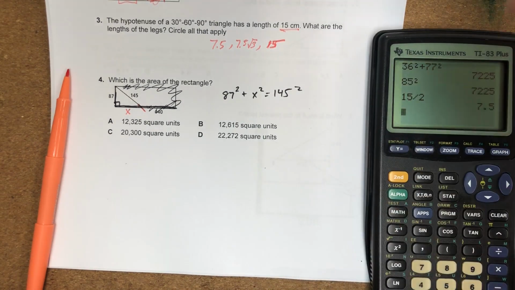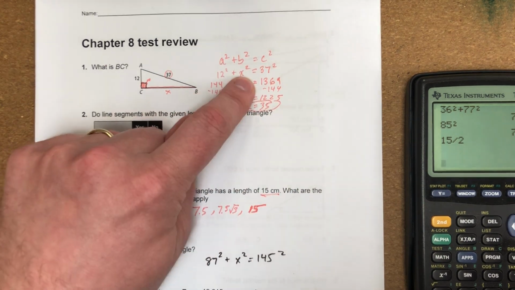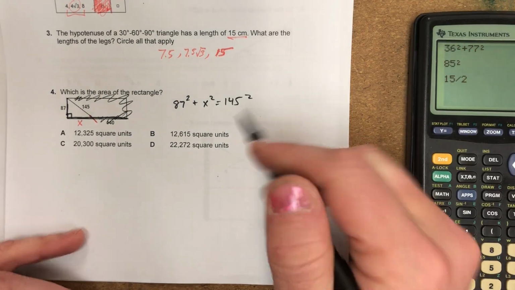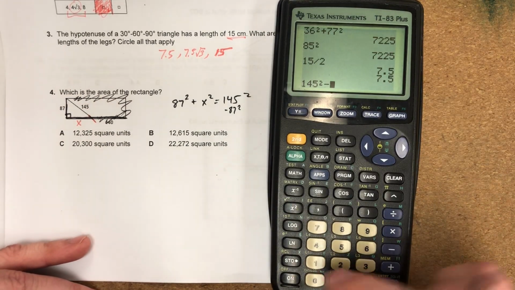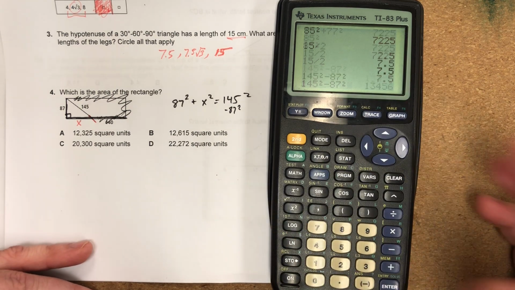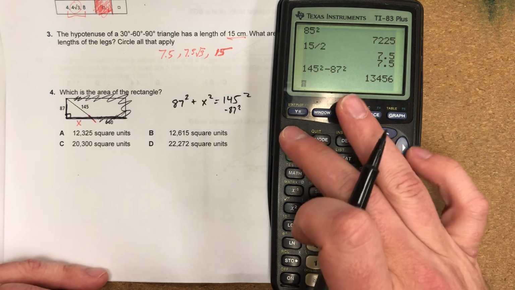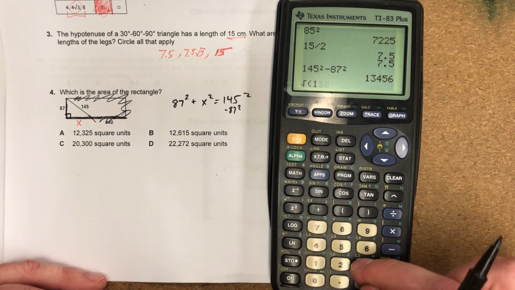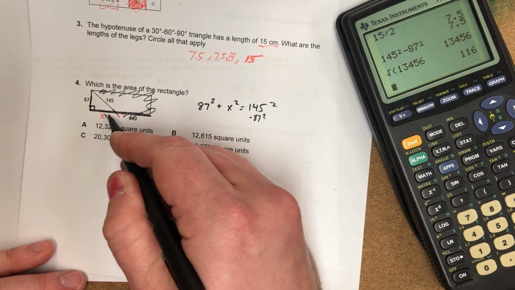The shortcut that a lot of people will do, like on number 1, you notice that we squared this, we squared that, and we subtracted them from each other to get it when it was on this side. So a lot of people will just jump to that and do 145 squared minus 87 squared, and then take the square root of it. That gives 116. So I got that x is 116.